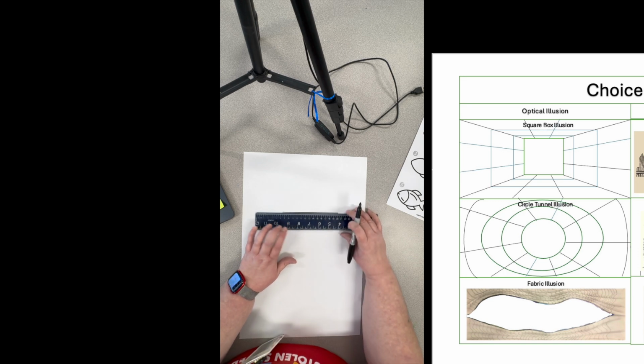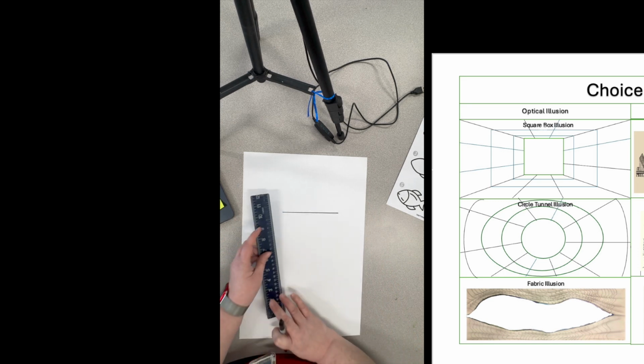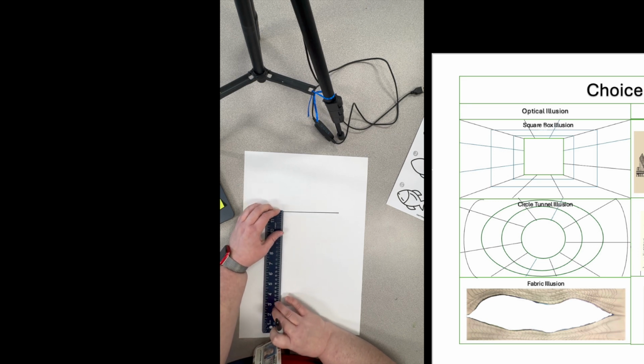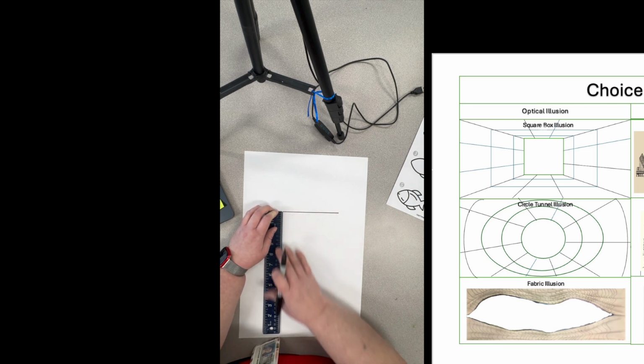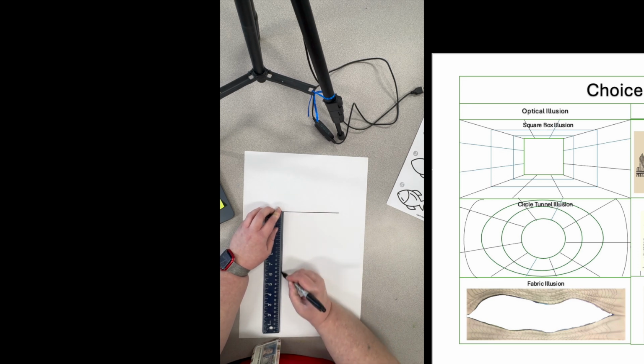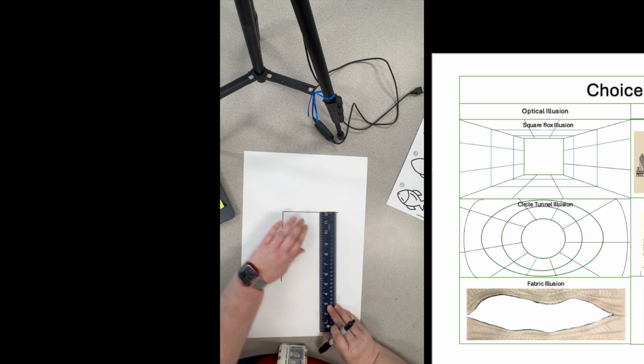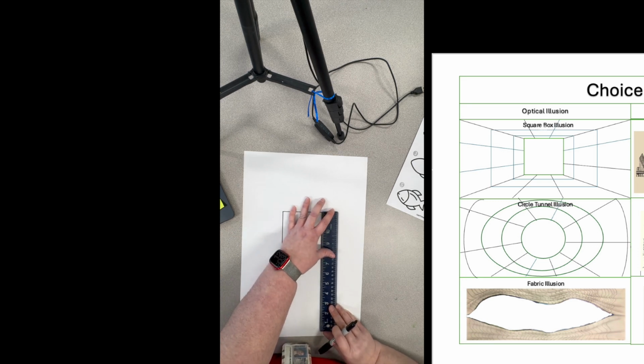I'm creating a horizontal line. I'm going to then make sure I have a nice straight line for my square. And I want it fairly big because I want it to be my window where I'm going to place my city.